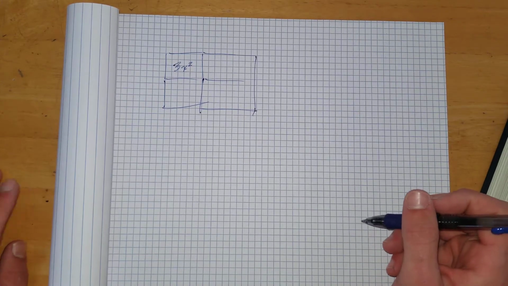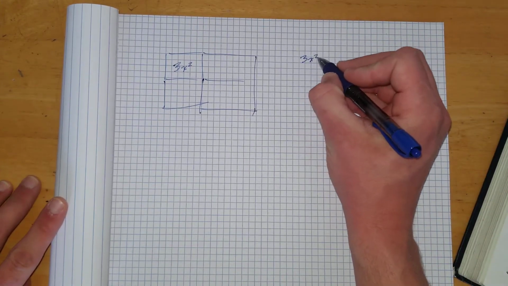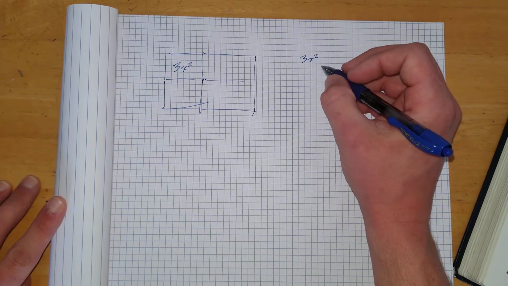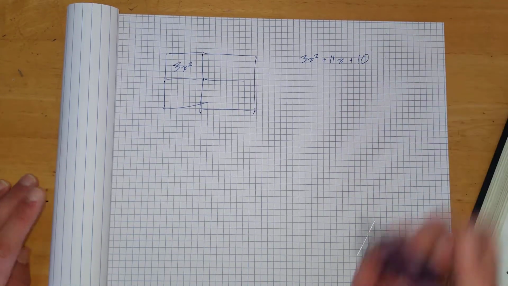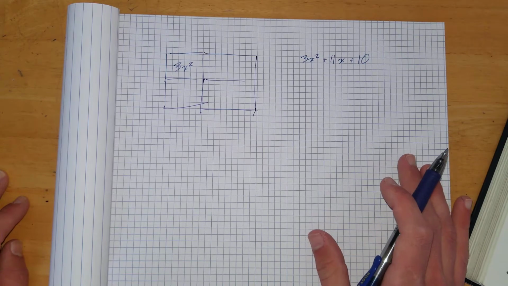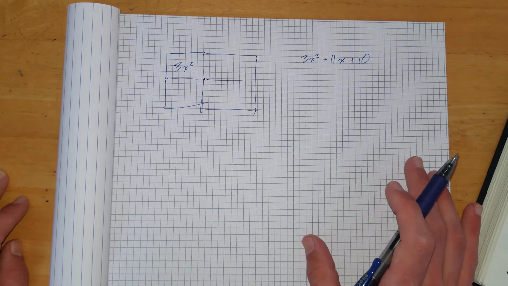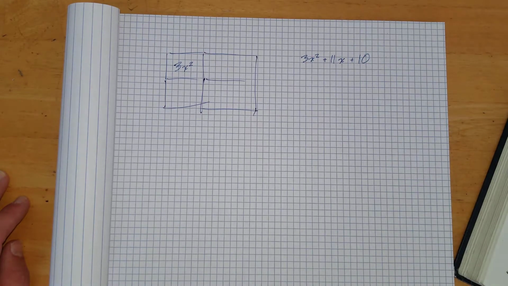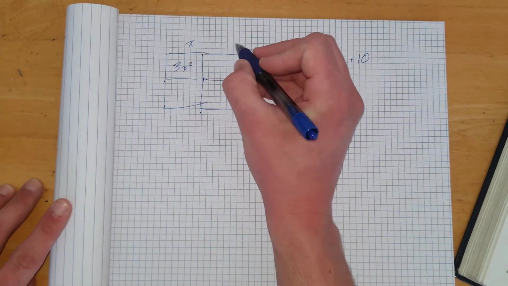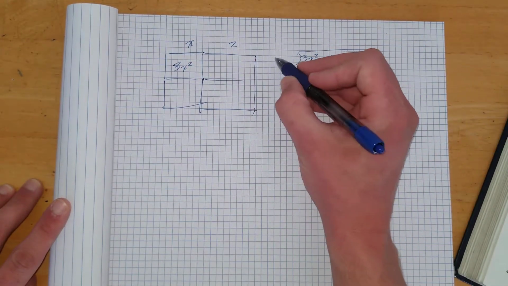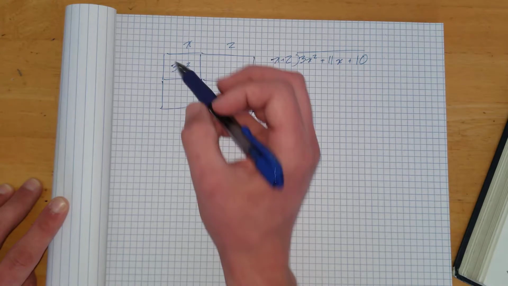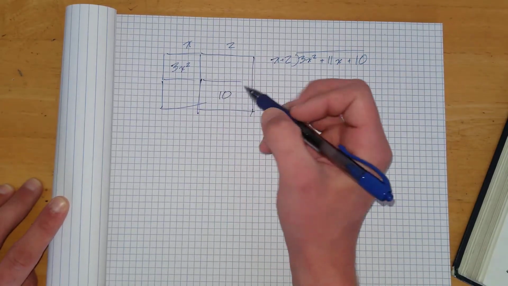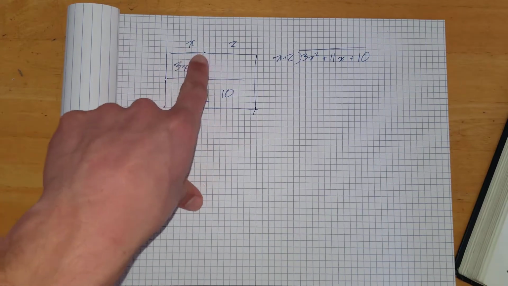So they give us 3x squared plus 11x plus 10. So we are trying to divide this. Let's say we divide it by x plus 2. So we're trying to divide this by x plus 2. So we're already given this side. We just have to figure out this side, knowing this already.